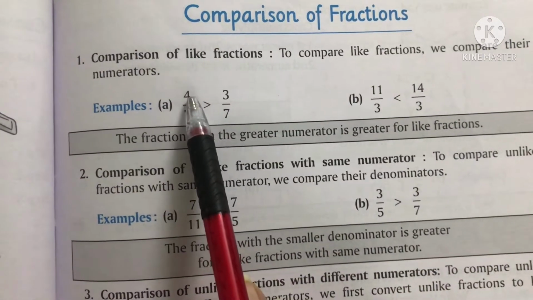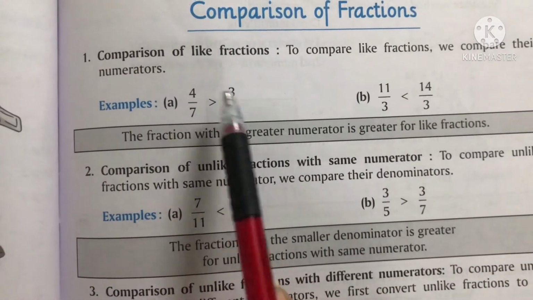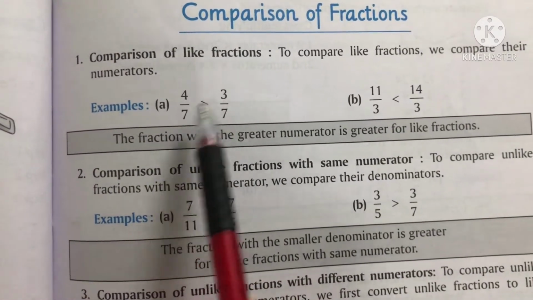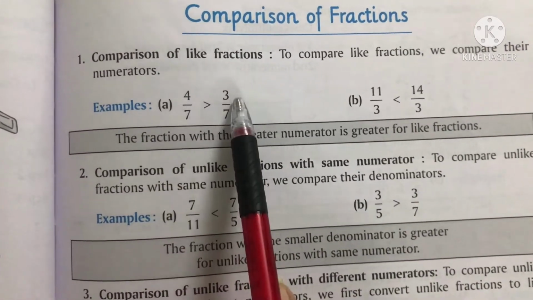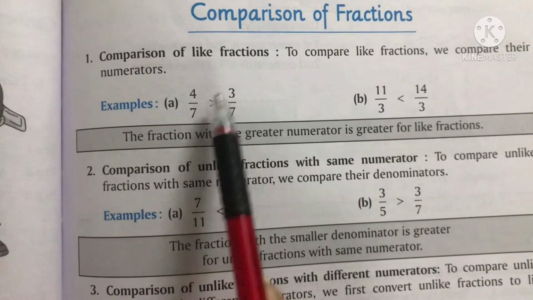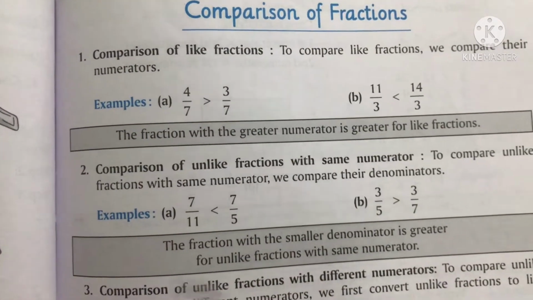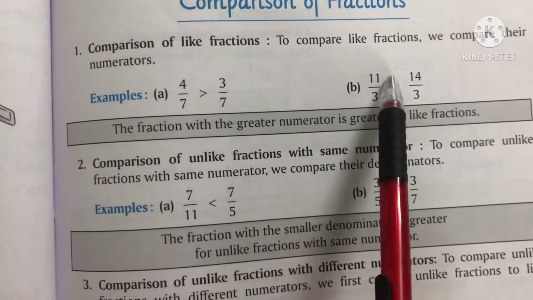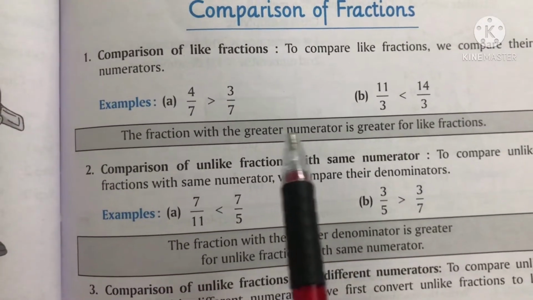For example, 4/7 is greater than 3/7. Why? 7 is common in both, the denominator is the same. Now 4 is greater than 3, so 4/7 is greater than 3/7. Here in comparison of like fractions, we will just compare the numerators.